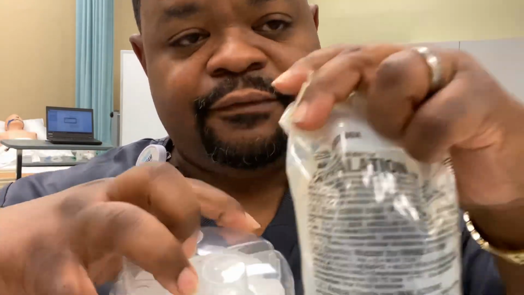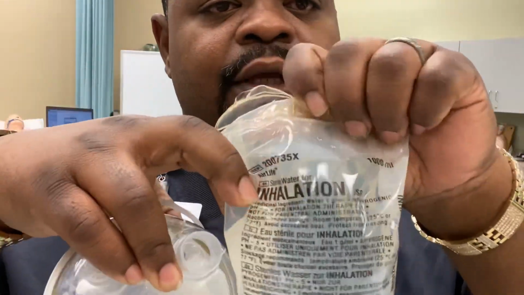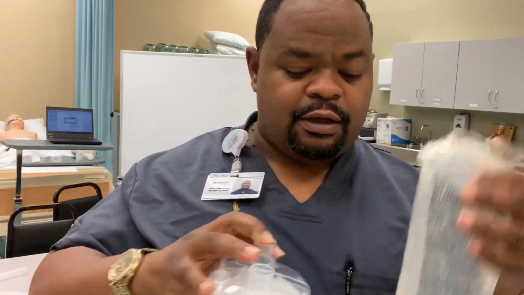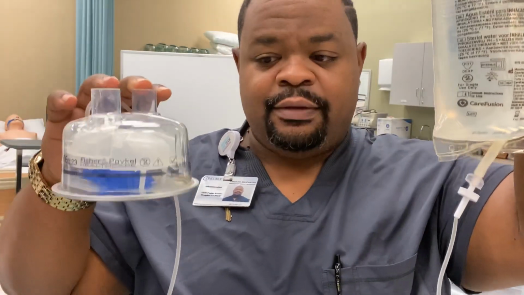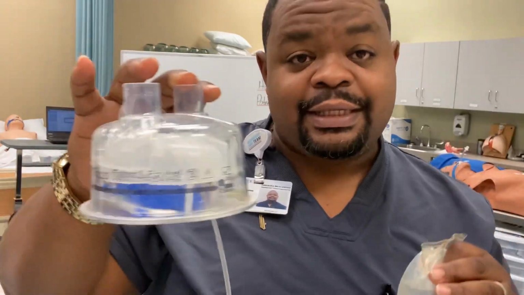This is a feed apparatus. This is normal saline for inhalation. See that? Inhalation only. This is not IV saline. This is simply distilled water for inhalation. And it's called a feed apparatus, right? And this keeps water inside of this cascade humidifier, all right?